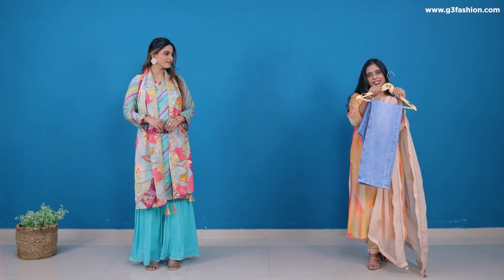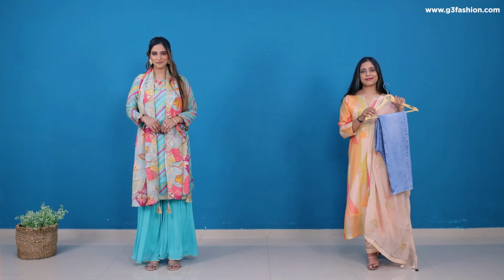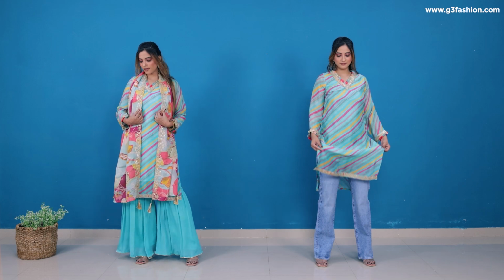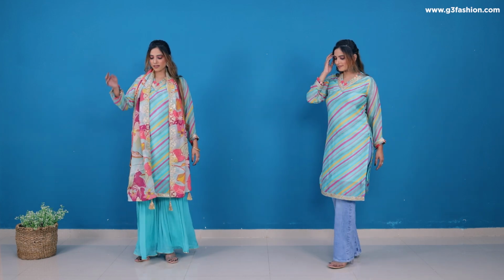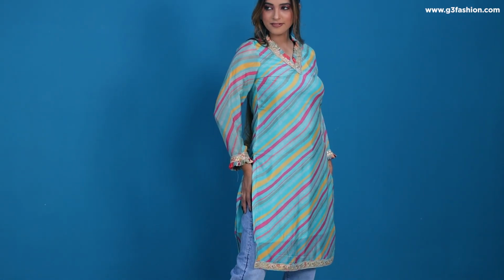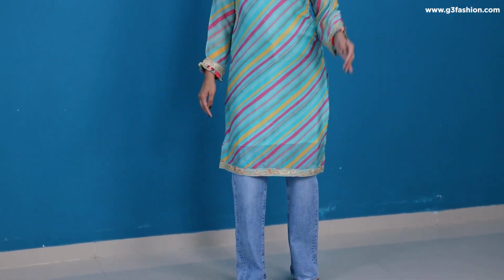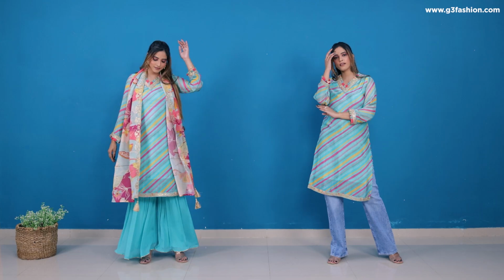Number two is styling a kurti set in a different look, and we've styled the same kurti or the kameez with jeans for a normal casual look, and this is how it turned out. So this is how you can wear a simple kurti set for a different casual look.